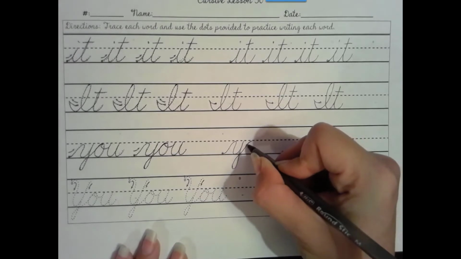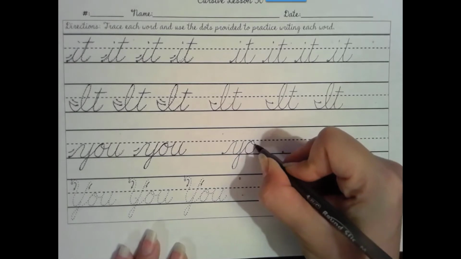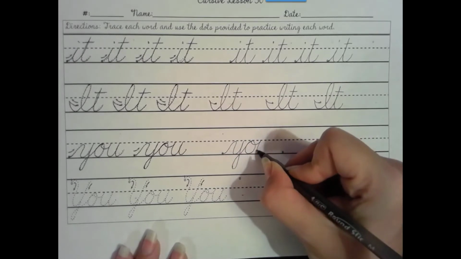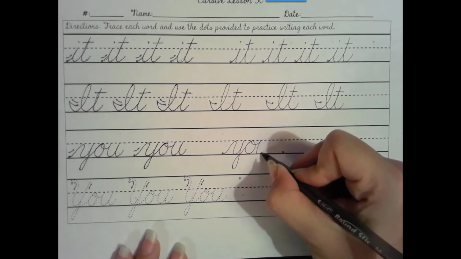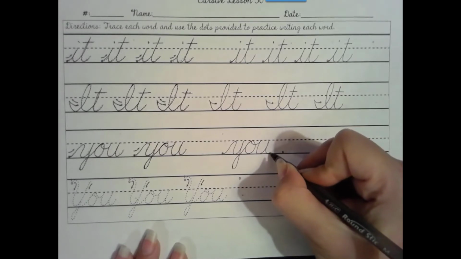We're going to retrace around, complete your oval, make your little loop, and you're going to continue up to the middle again, retrace that little bit, curve down to the bottom, curve back up to the top, to the middle, sorry, retrace, touch the bottom, make your tail.